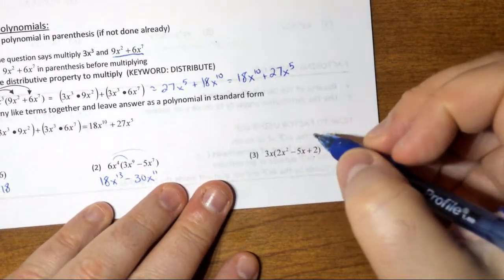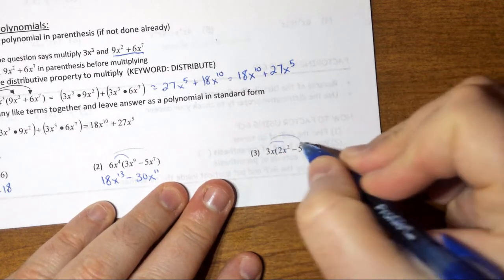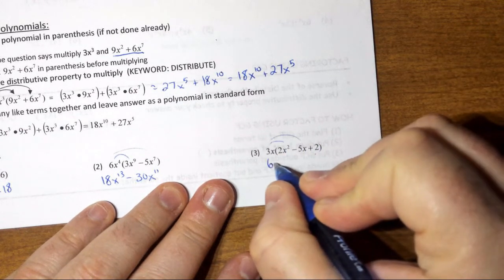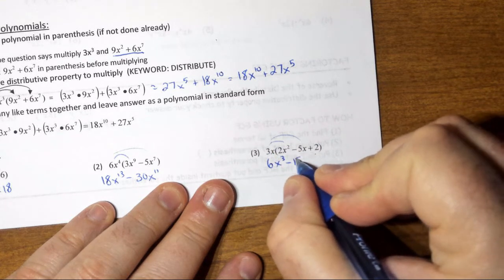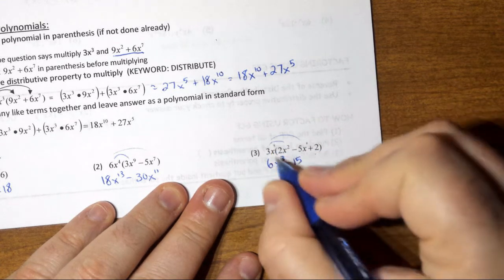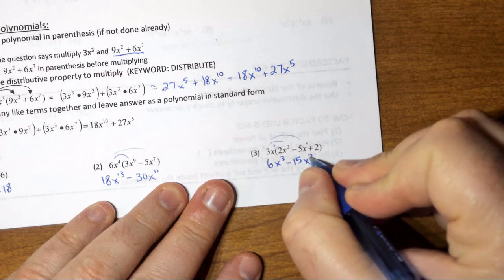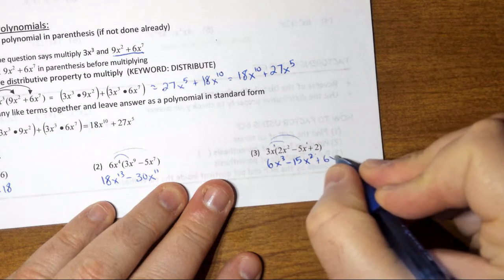Okay, same thing here. So distribute. So this is 6x to the third. 3x times negative 5 is negative 15. Both of these exponents, remember, are 1, so that's x squared. And then 3 times 2 is 6 with the x. All right, there's the first page.